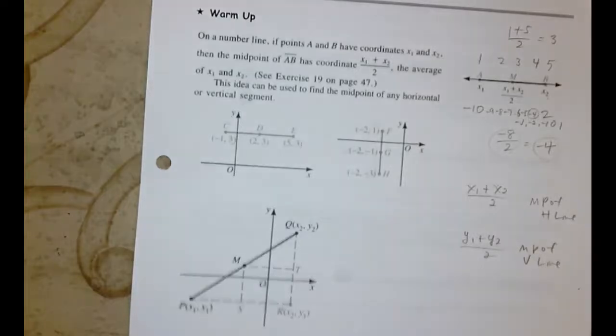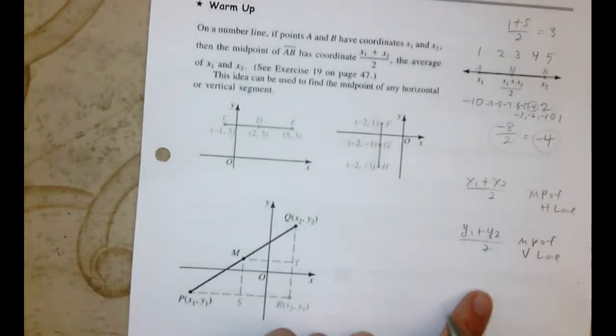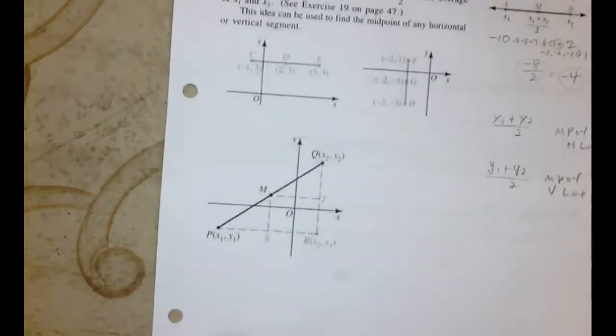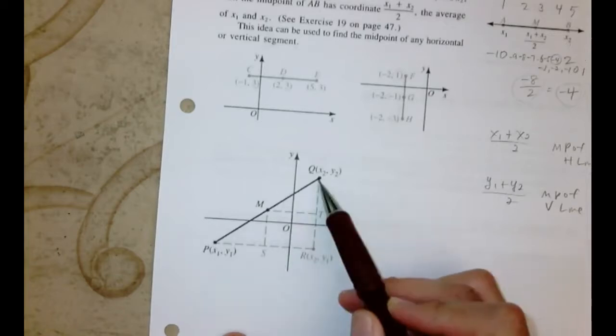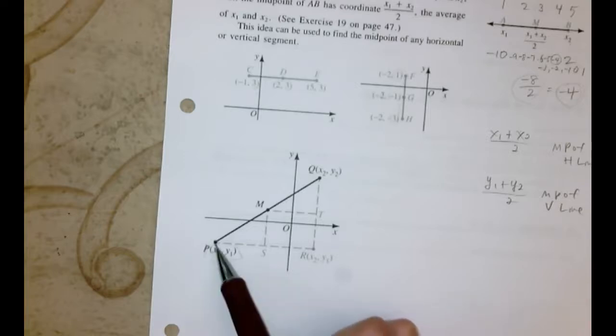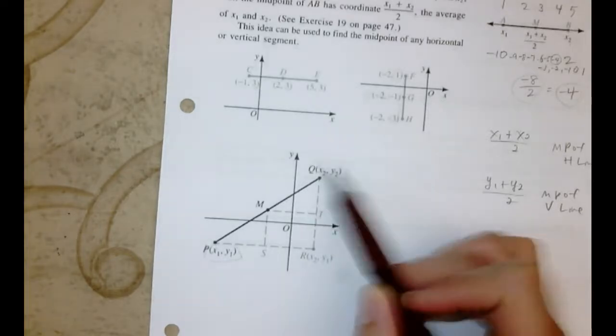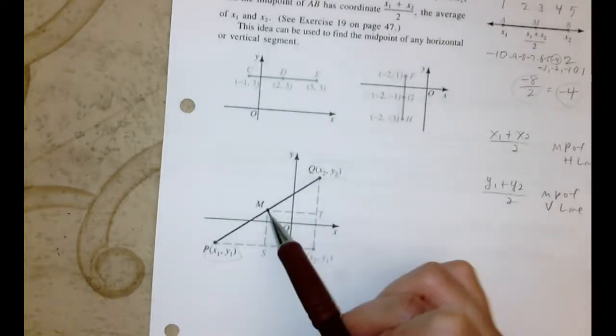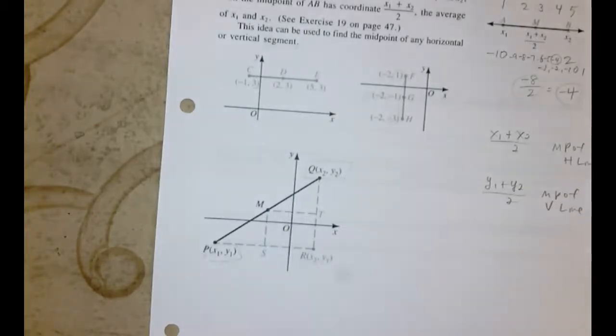Right? You understand, you're just taking the average. So what happens if the line is not vertical or horizontal but slanted? So here is x1 and y1 right here, and x2 and y2 right here, and you want to find the coordinate of this. How do you find it?